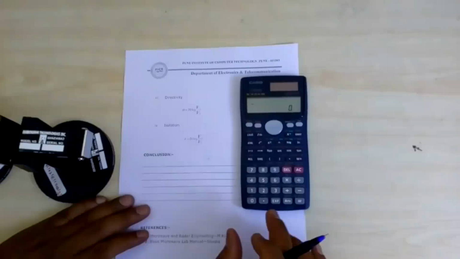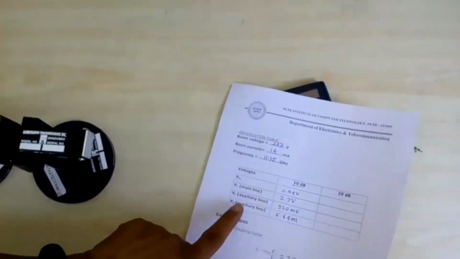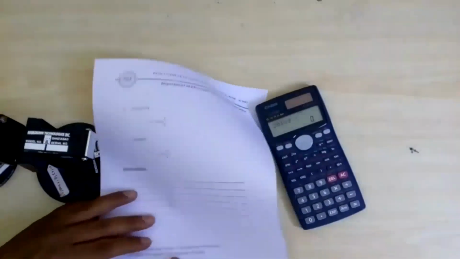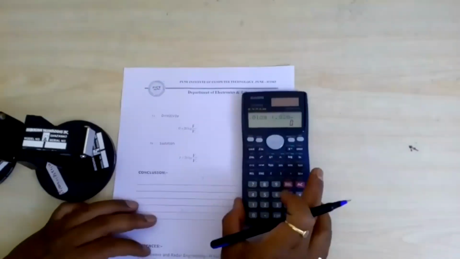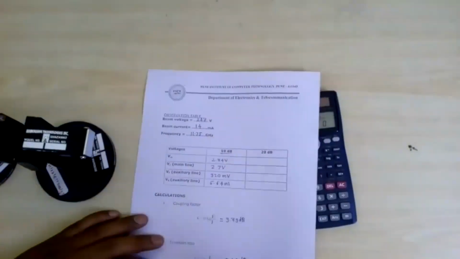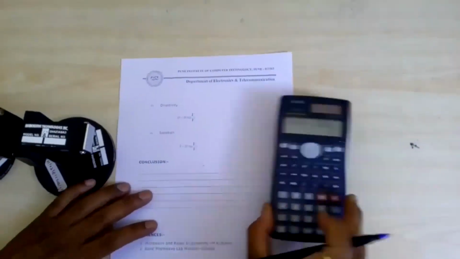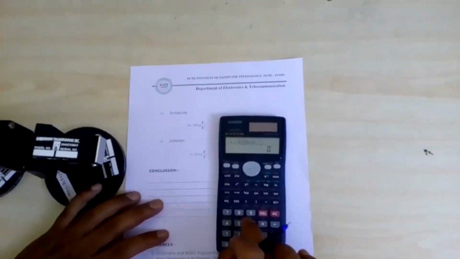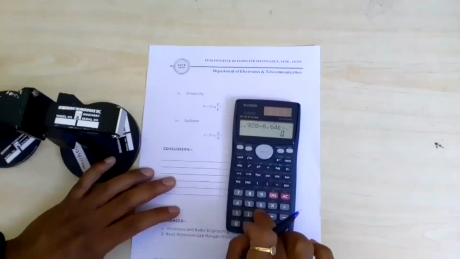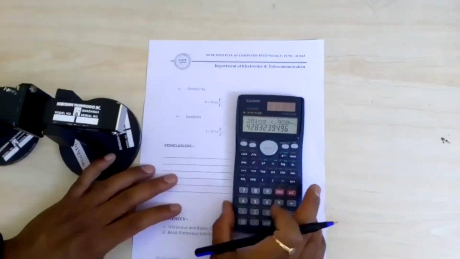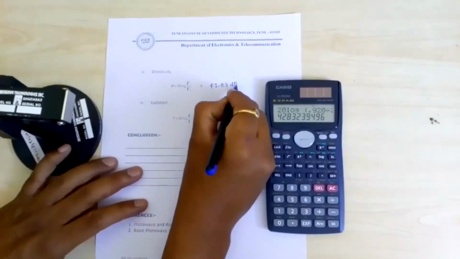To calculate directivity, we again use 20 log of V forward, which is 0.920 volt, divided by the back voltage, which was 6.64 millivolt. So it comes to 42.83 dB.